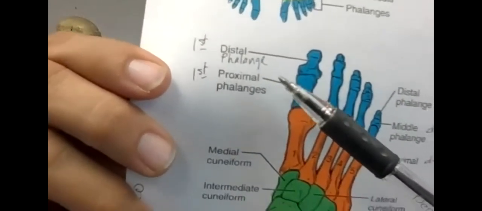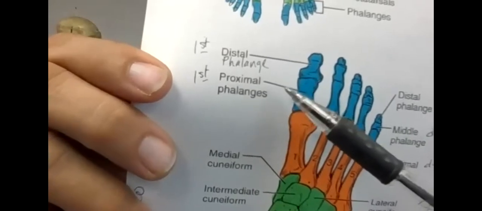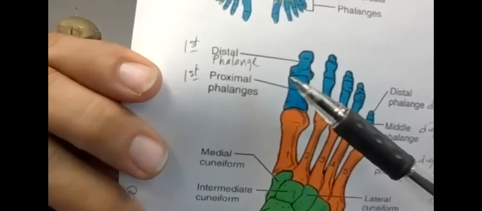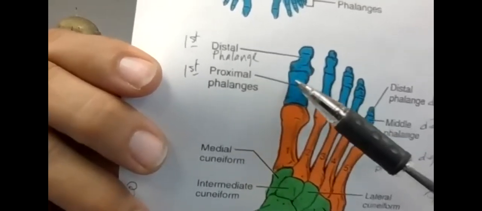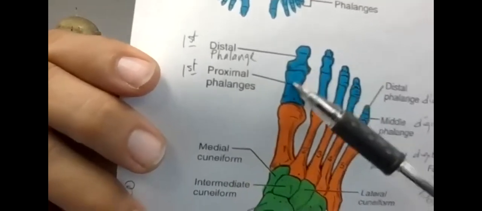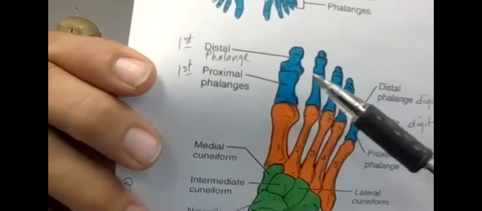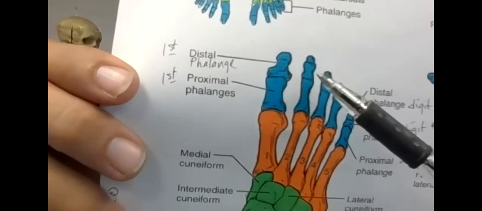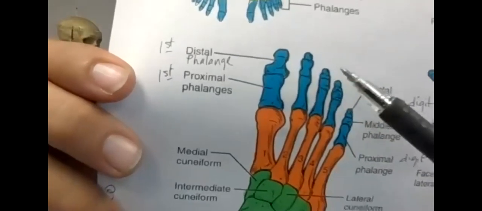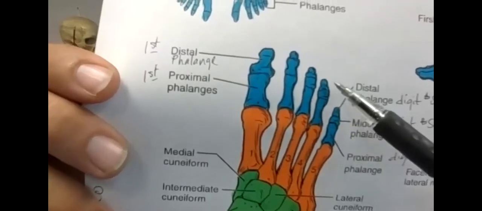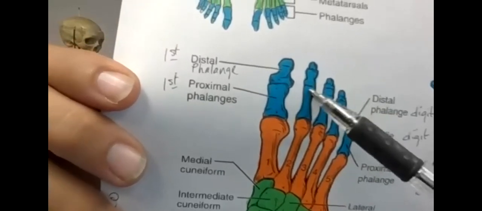On the 1st digit there are only two bones, like what was mentioned by Dr. Tallis on Tuesday. There's no middle phalange, only a distal and a proximal, because there are only 2. But then you get to digit number 2, and you have a distal, a middle, a proximal, a distal, a middle, a proximal, a distal, a middle, a proximal, and this is digit 4. This would be digit 3, this would be digit 2.